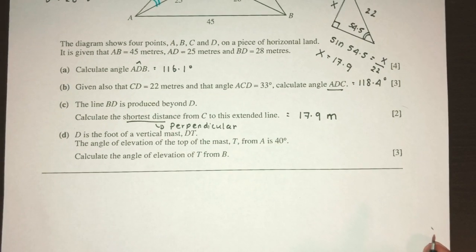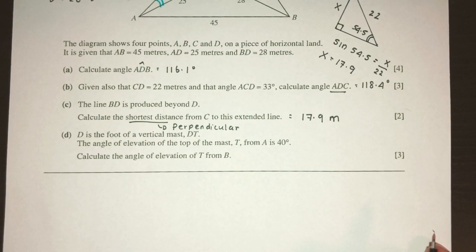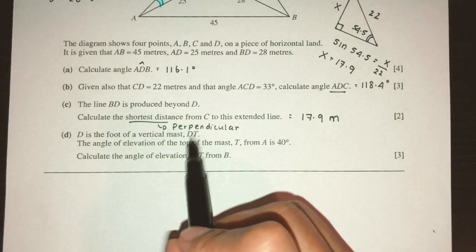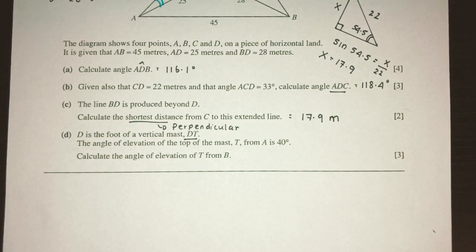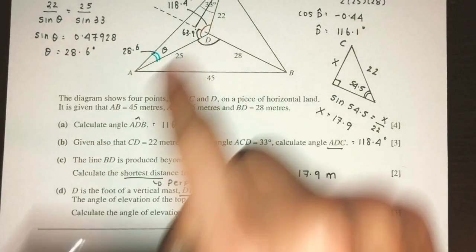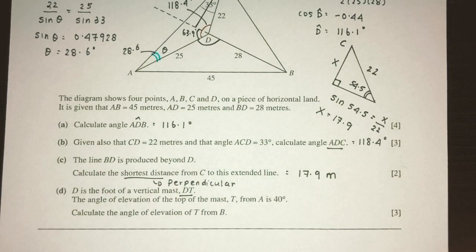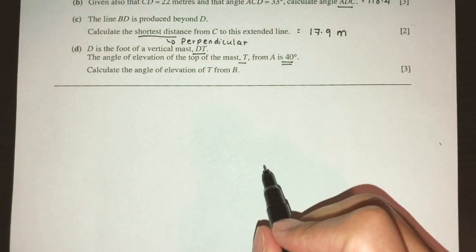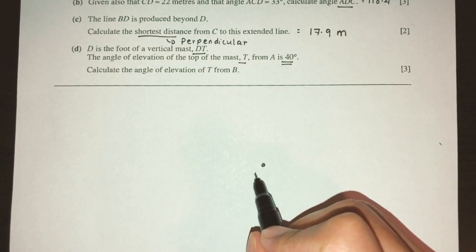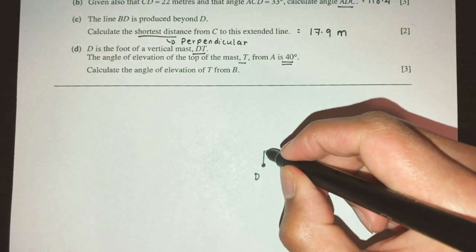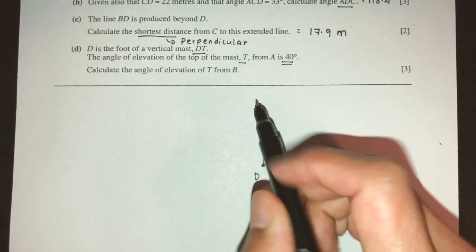Now for part D, D is the foot of the vertical mast DT. So where's your point D? Your point D is here. It is the foot of a vertical mast DT. Now the angle of elevation of the top of the mast T from A is 40 degrees. So just to understand, we have a point D here, and we have a vertical mast DT.